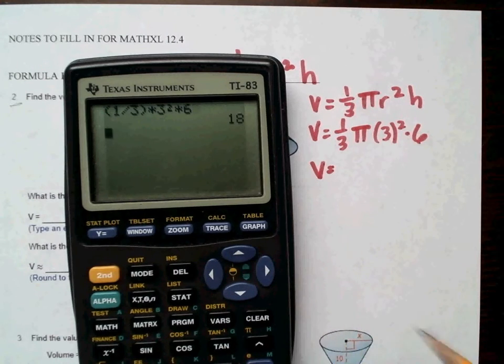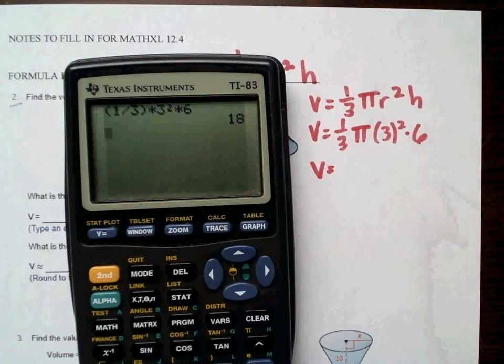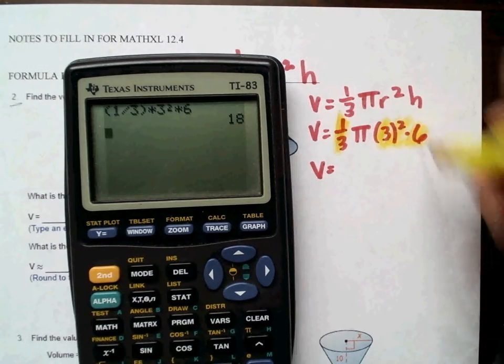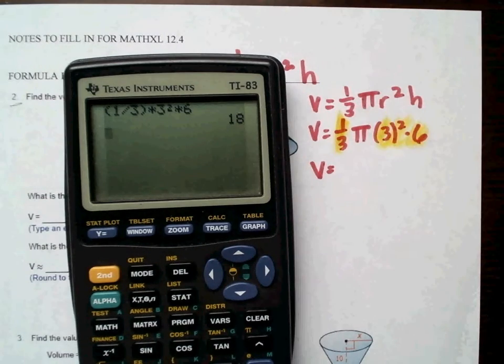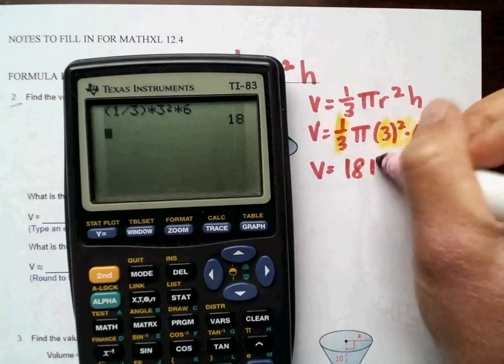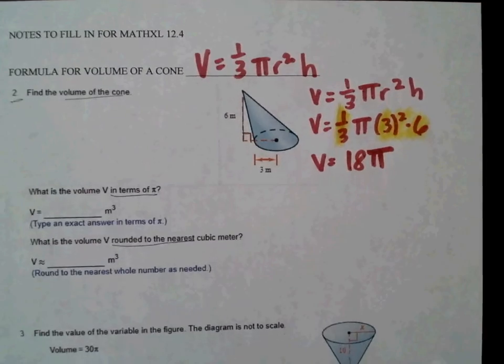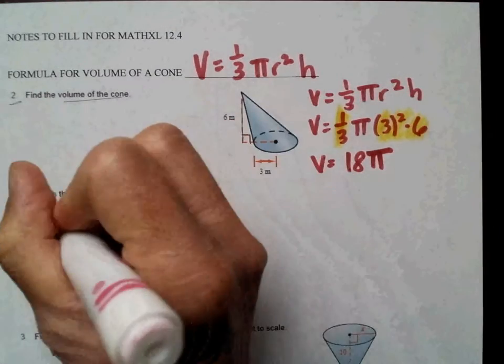And that gives us 18. So that is when I multiply all the numbers, not the pi. So I get 18 pi for my answer. So that's going to be your answer in terms of pi, 18 pi.